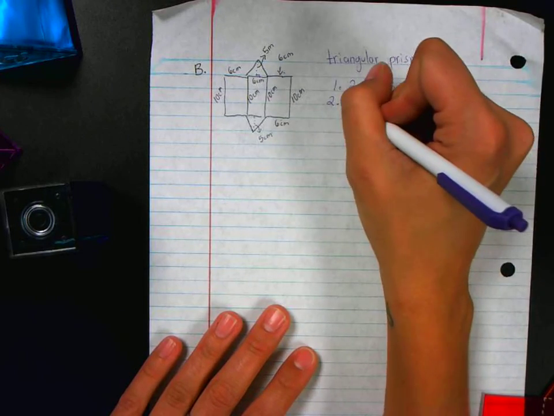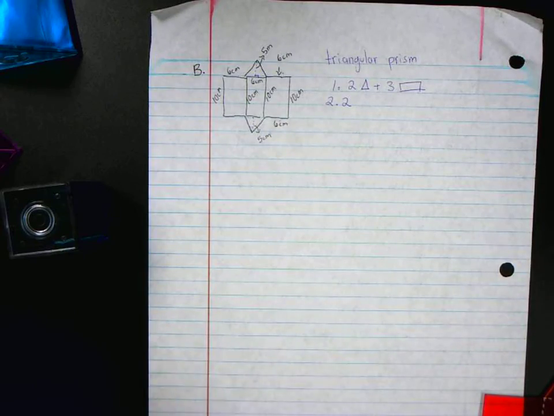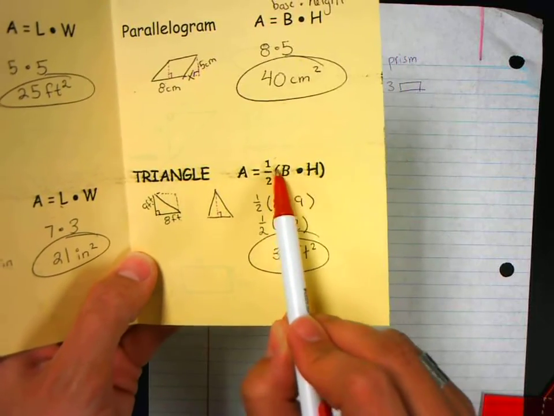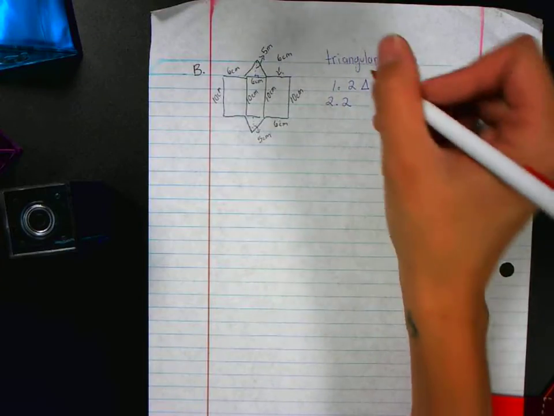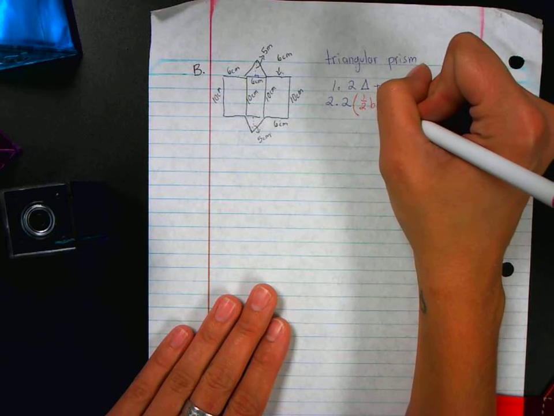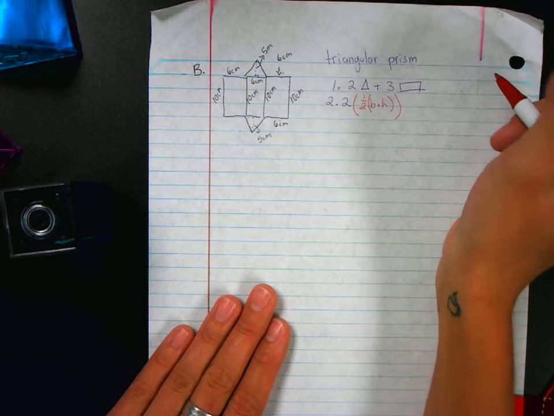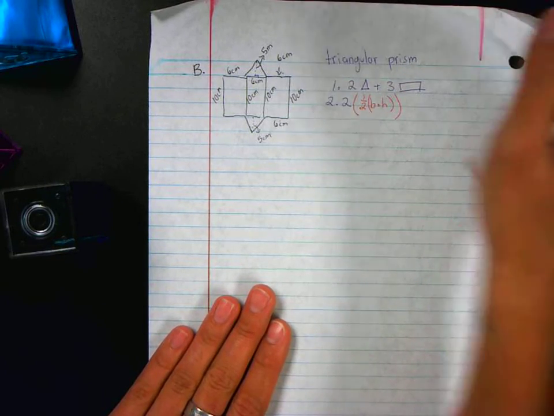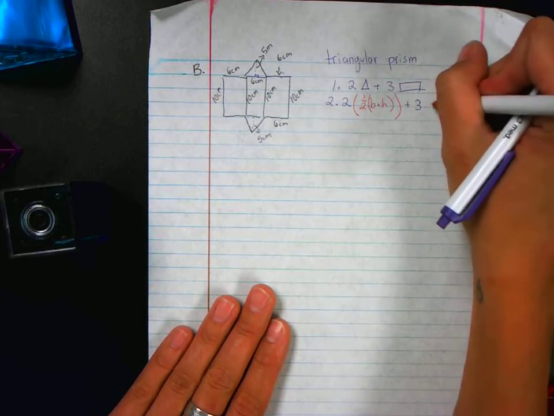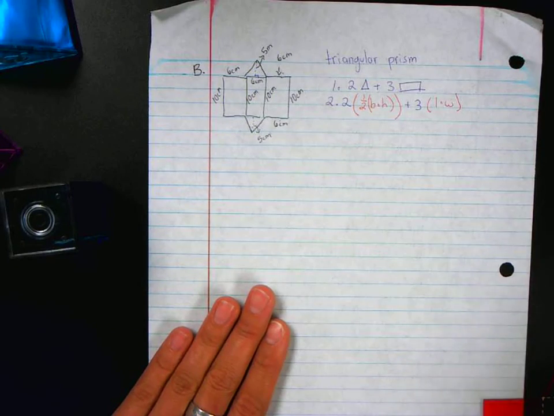Okay, so we have 2. Now, remember the area of a triangle, okay? Using our area of polygons foldable, area of a triangle is half of the base times height. So for this one, we have half of our base times the height. It's a lot of parentheses there. And we're going to add that to 3 of our rectangles, which we know is just the length times the width. So our rectangles are relatively easy.